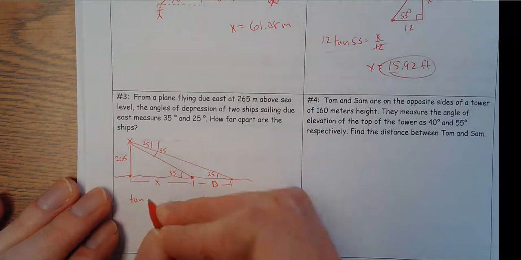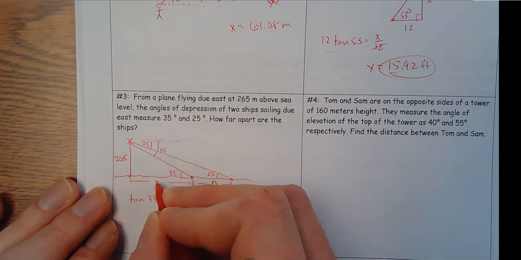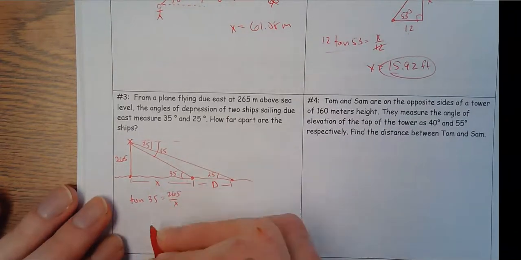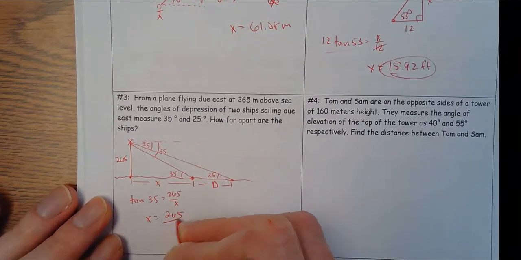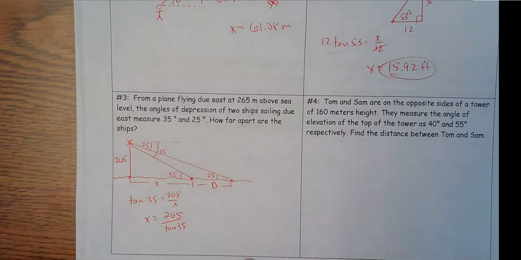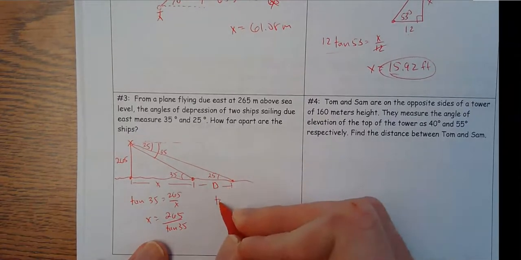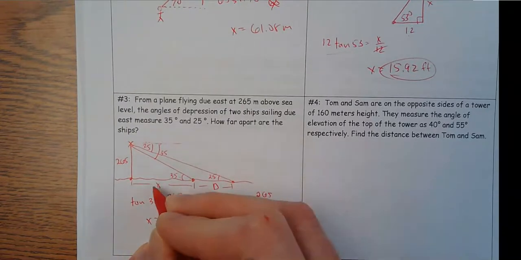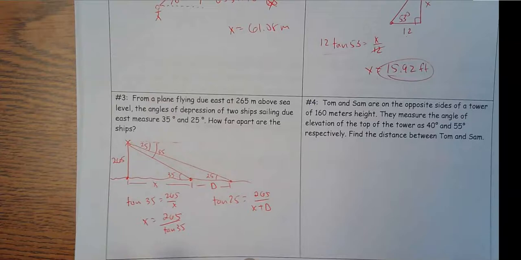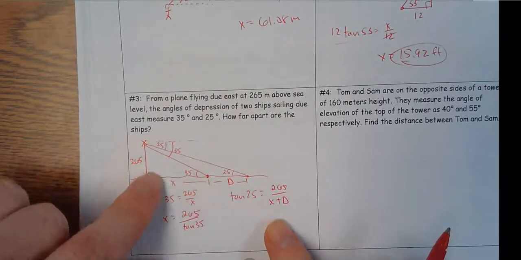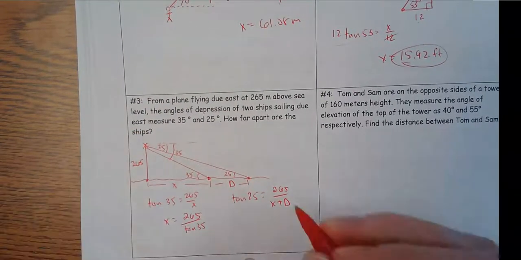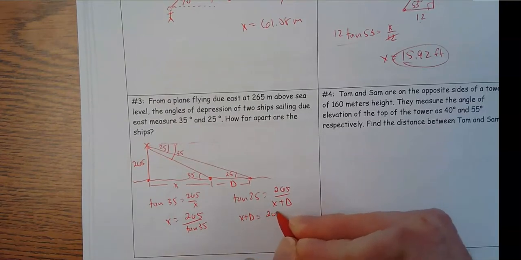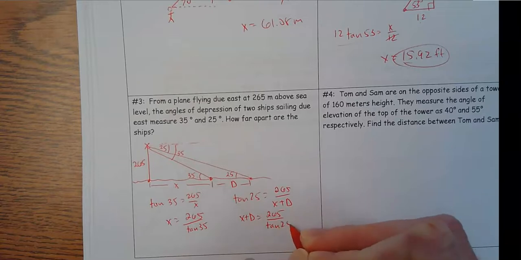So I could say that tangent of 35, so opposite over adjacent, so it'd be 265 over X. You can solve for X. So X equals 265 divided by tangent 35. Now the other one, if I do 25, so tangent of 25 is going to equal opposite 265 over X plus D, both of them together, because think of it as one big triangle here. And X plus D would equal 265 divided by tan 25.